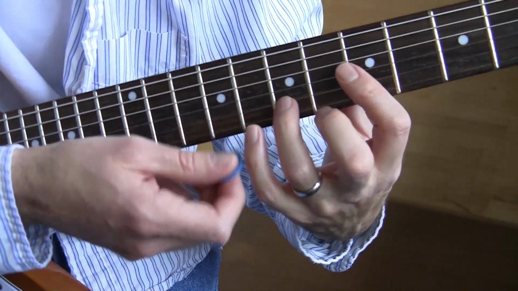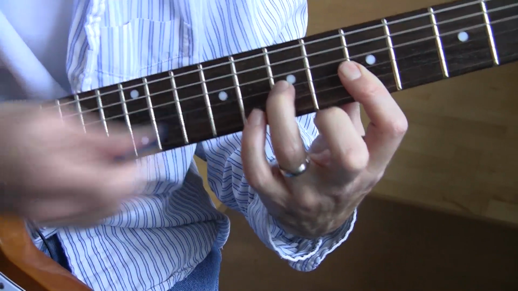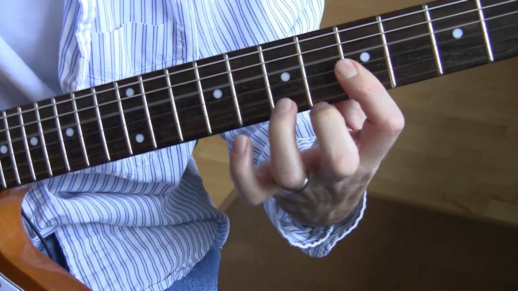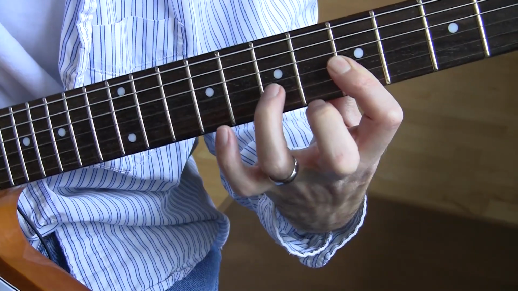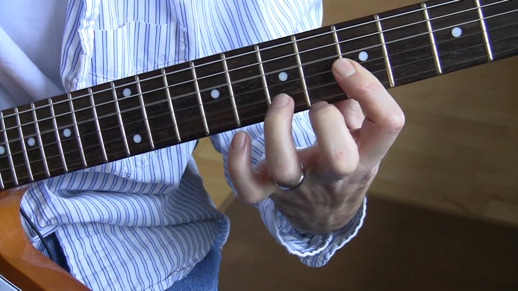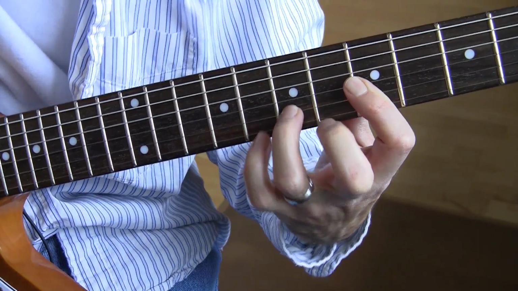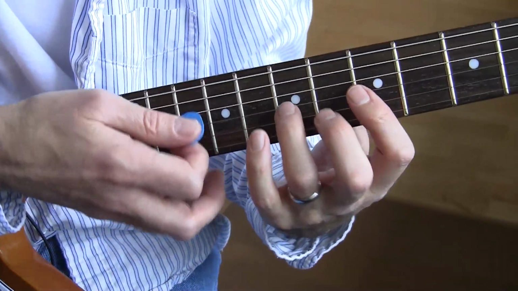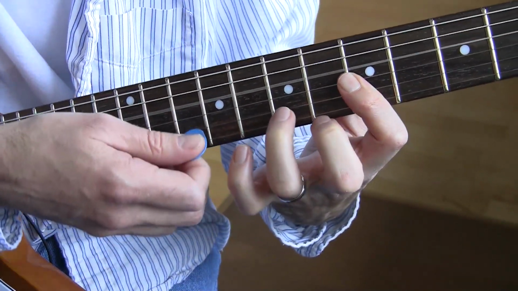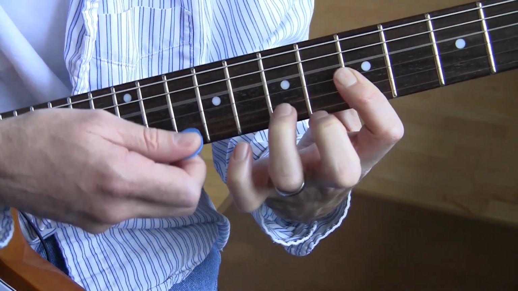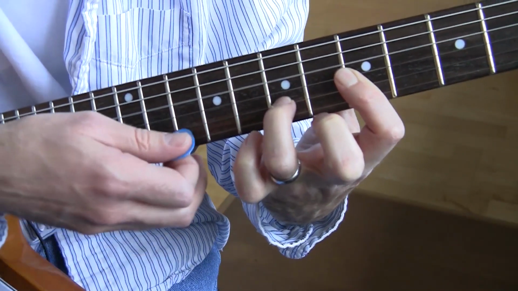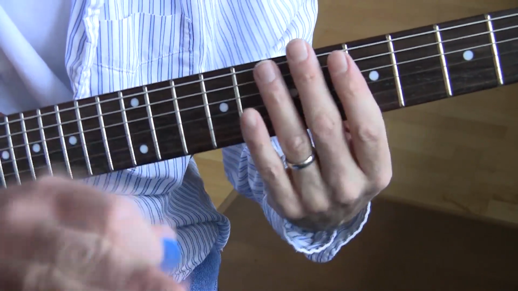And what he's going to do with that is come back up. So you get this. And then come back up. So whereas in the first time we did this, it was hold, and then again, hold. That was the first time.